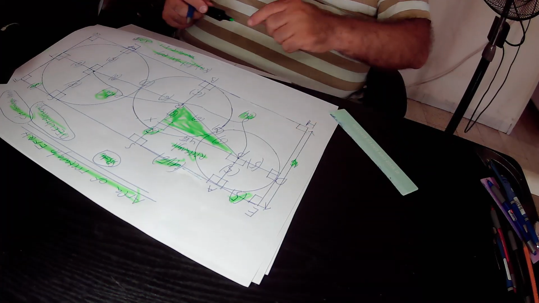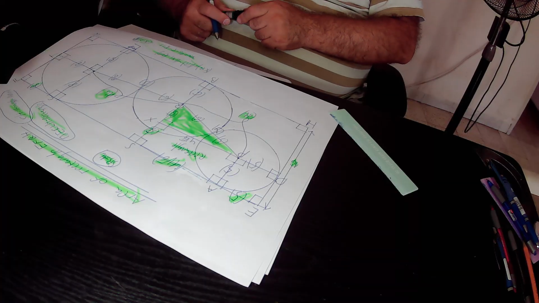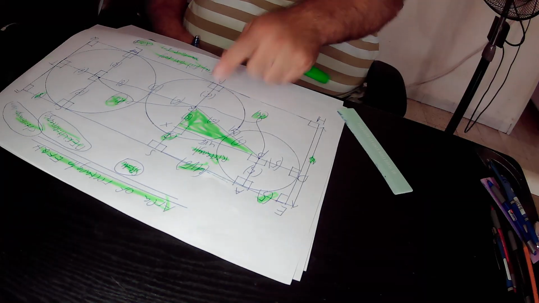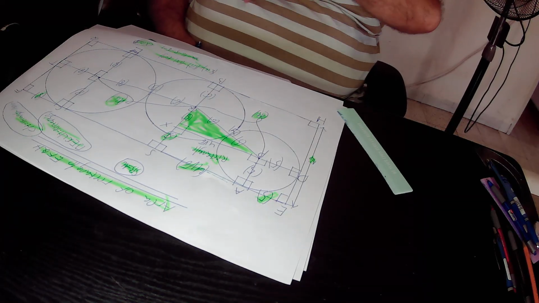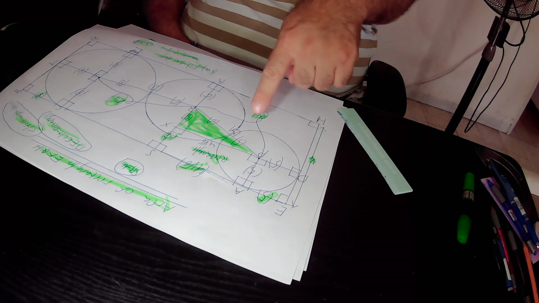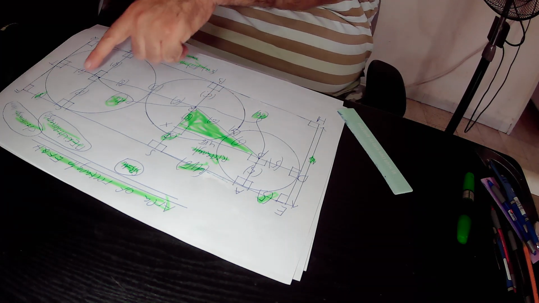In the next step, we will do a construction, that is to say from point Q, the center of the medium circle, we will go perpendicular on CL.